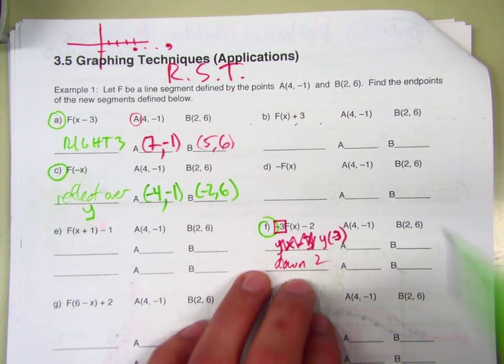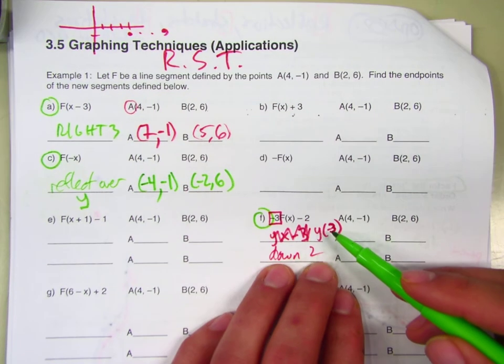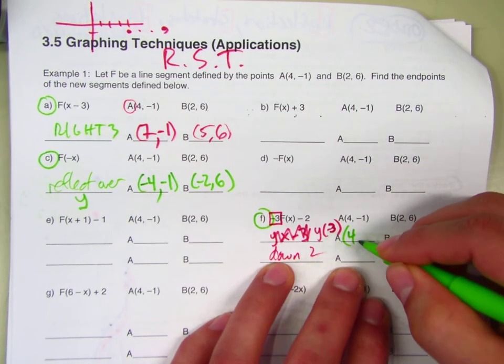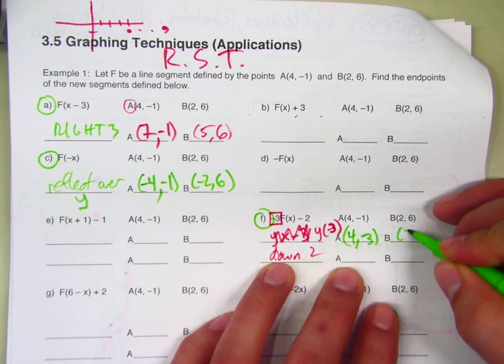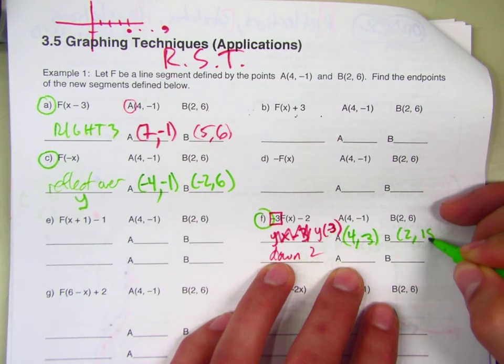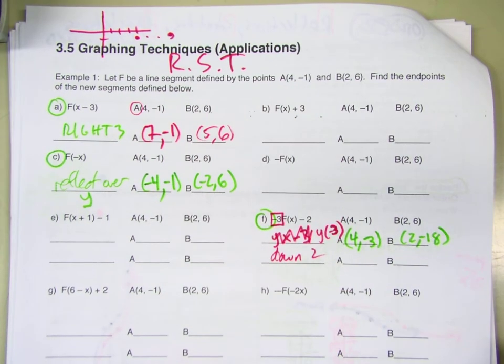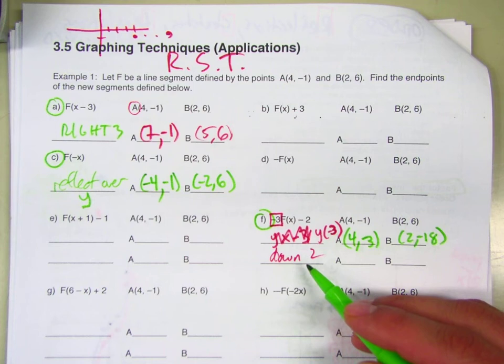All right, let's look at f. This one says to take the y coordinate and multiply it by -3. So the first step should give you (4, 3) and (2, -18). Did we get that first part? Okay. And now we're shifting down 2.